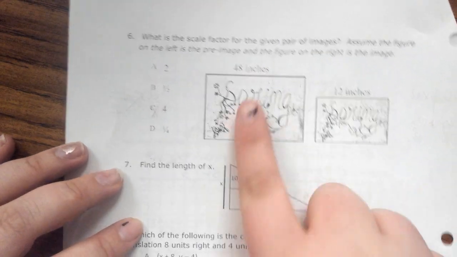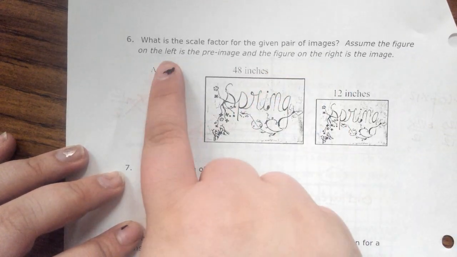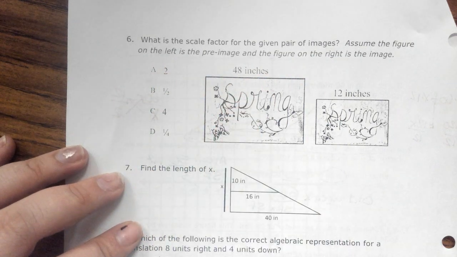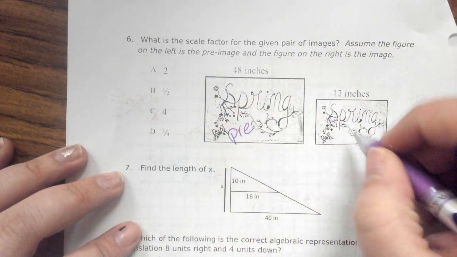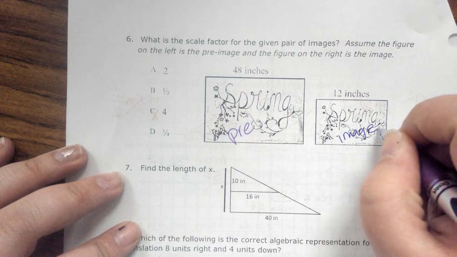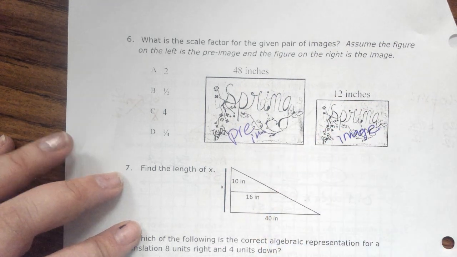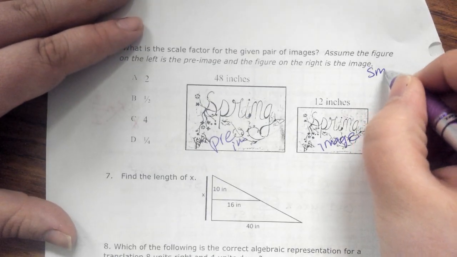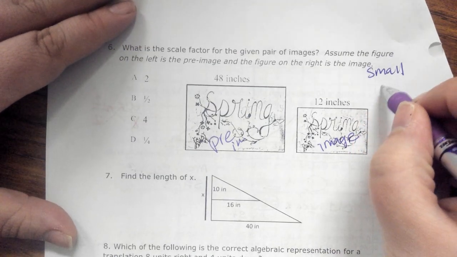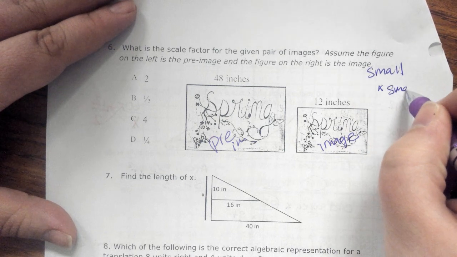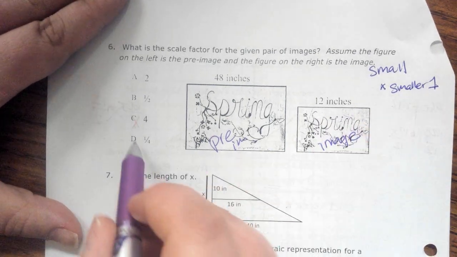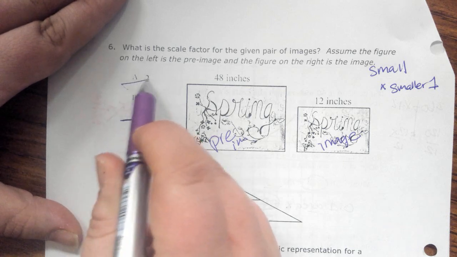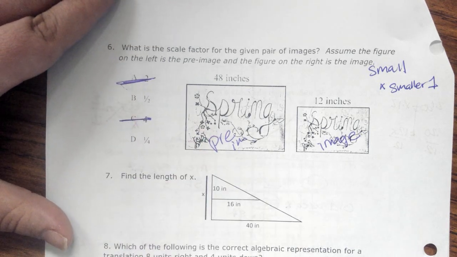Now I'm moving to the back of that. This wants to know, what is the scale factor for the given pair of images? Assume the figure on the left is the pre-image. So here's the pre-image, and here's the image. So it looks like this is getting smaller. Since this is getting smaller, or there's a reduction, I know I have to multiply by something smaller than 1, which means we couldn't have possibly multiplied by 4 or 2, so automatically I'm going to cross those out.